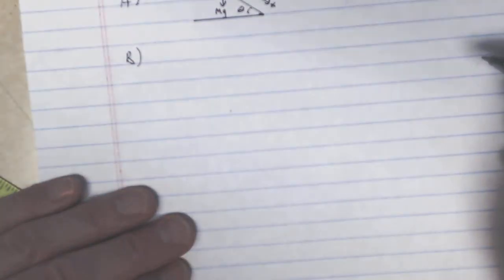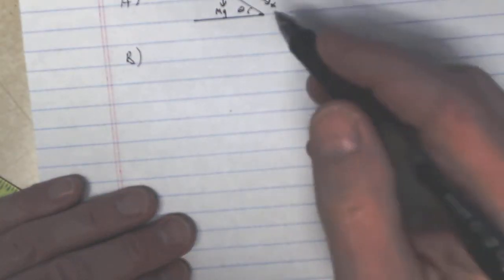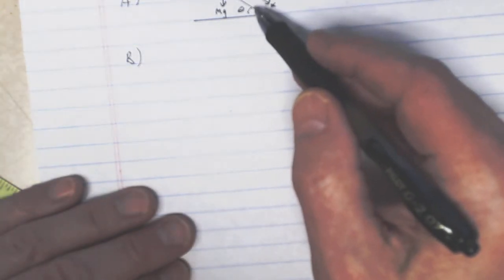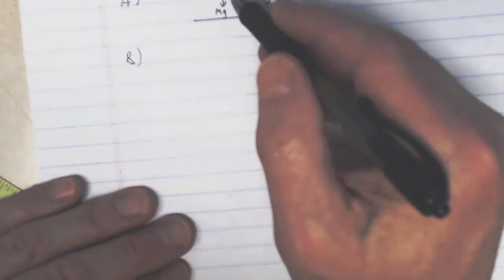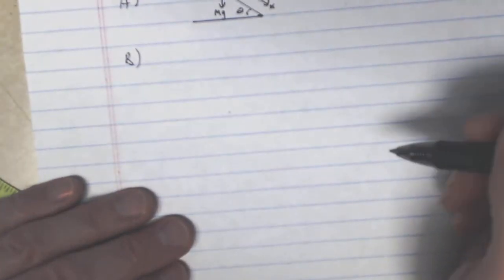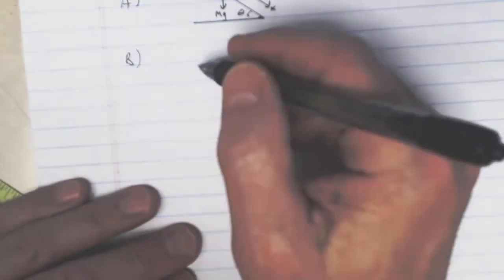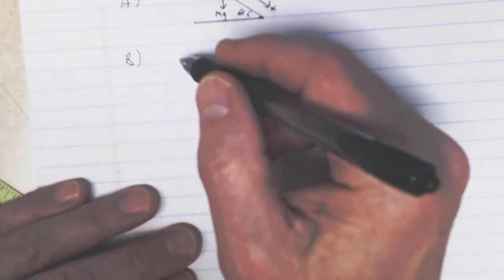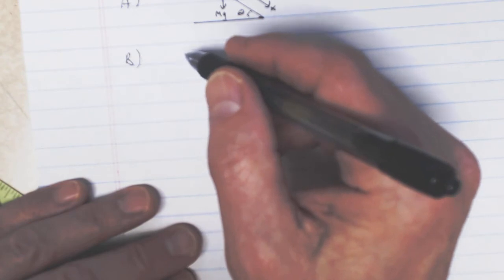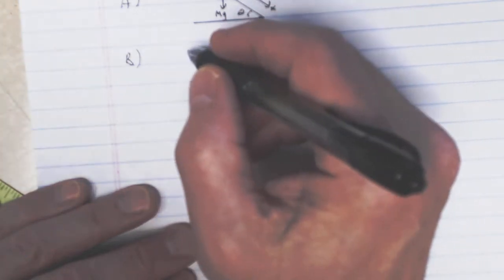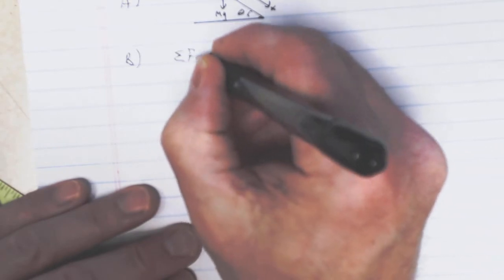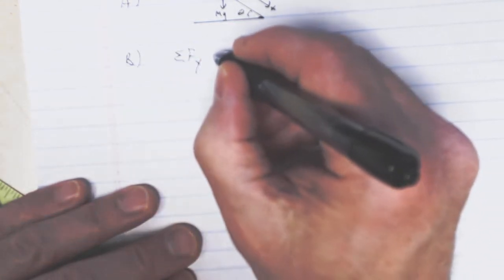So now part B says to calculate the maximum angle theta. How steep could you make this angle before the block would start sliding down the inclined plane due to gravity? And what keeps it from sliding down is friction, so we'll need the force of friction. But in order to find the force of friction, I'll need to use F friction equals mu static, in this case, times n, which means I'll need the force of n. And I'll get the force of n from the sums of the forces, Newton's law, applied in the y direction.